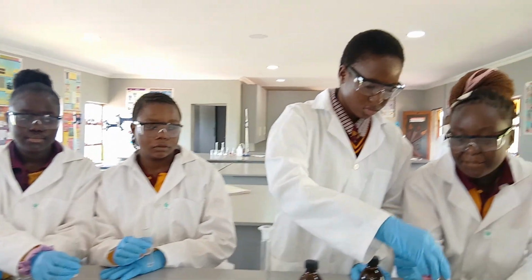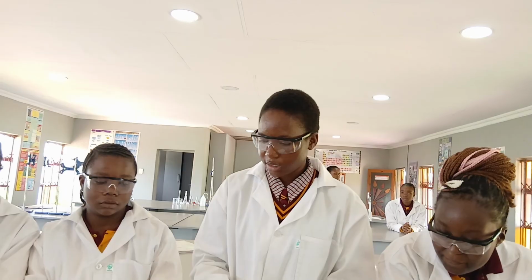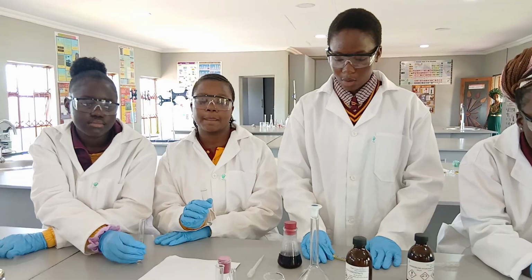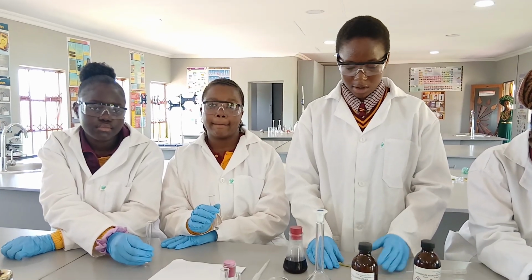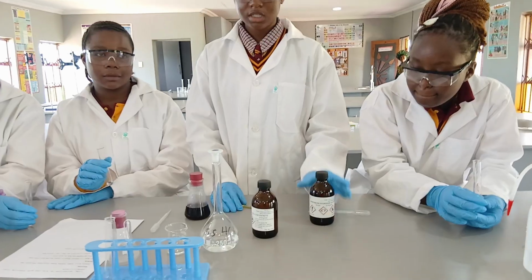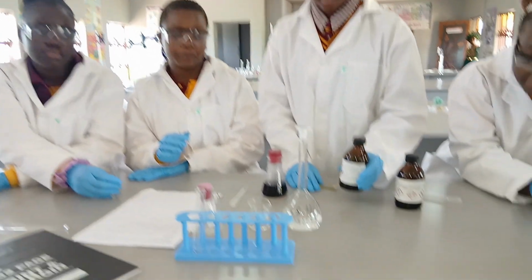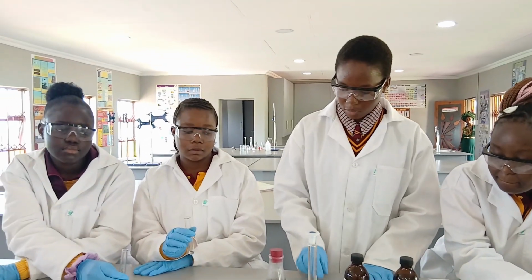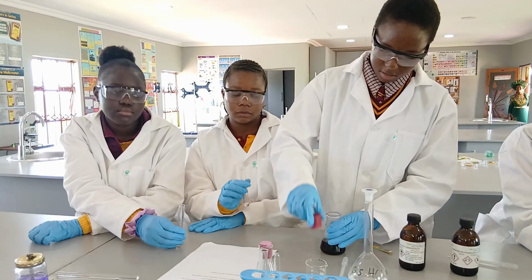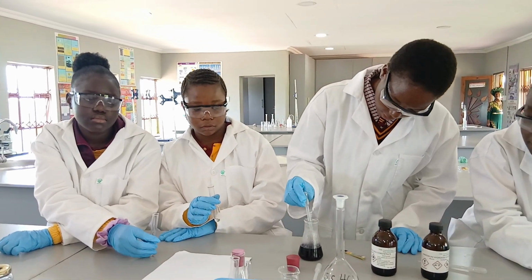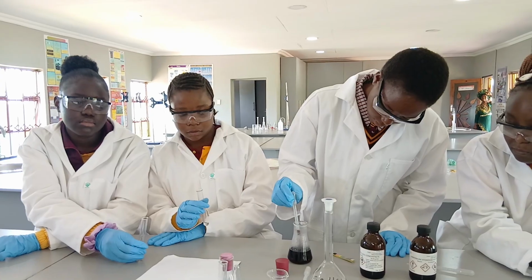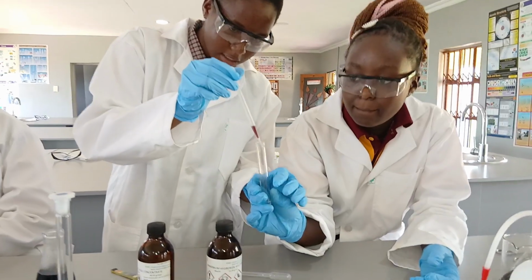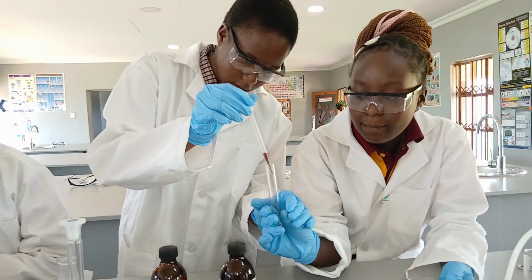Then we're going to use our hibiscus flower indicator to test our 3 solutions. We have our ammonium hydroxide, which is a base, acetic acid, which is an acid, and HCl, which is also an acid. So I'm going to use a dropper to extract some of the indicator, and then we are going to pour it into our first test tube and see if it's really a base or an acid.